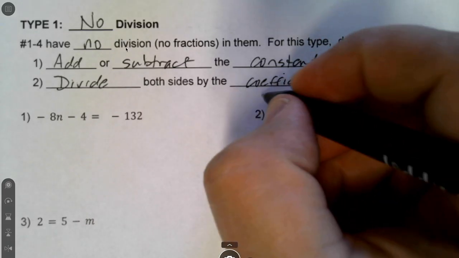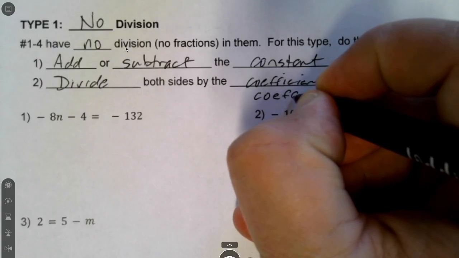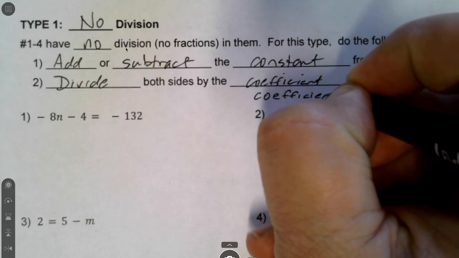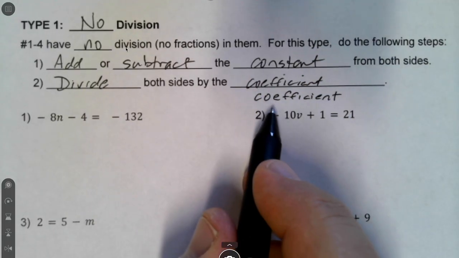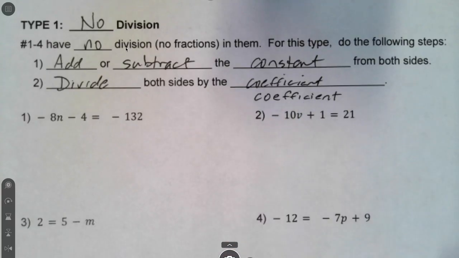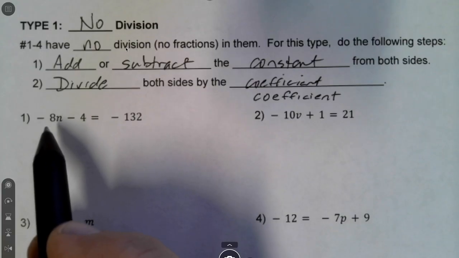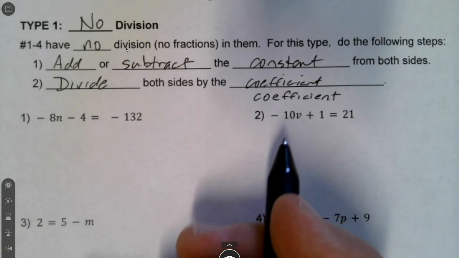Sorry if my handwriting is a little messy there. Let me write that better. Coefficient, C-O-E-F-F-I-C-I-E-N-T. So again, looking at the first two, that's the -8 in this one and the -10 in this one.